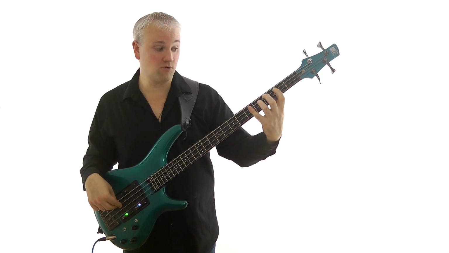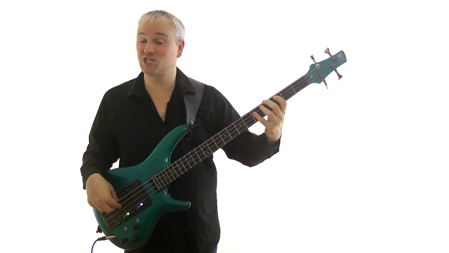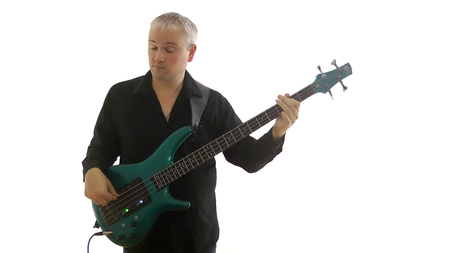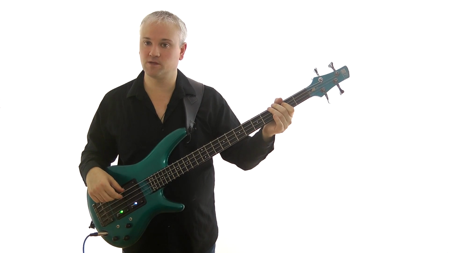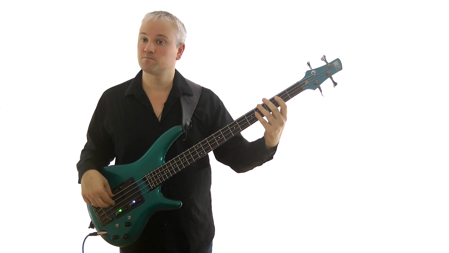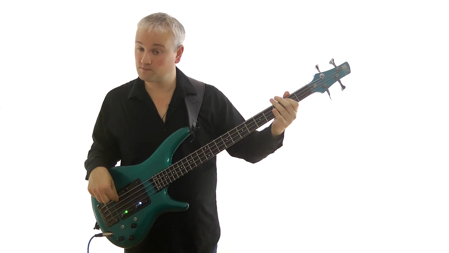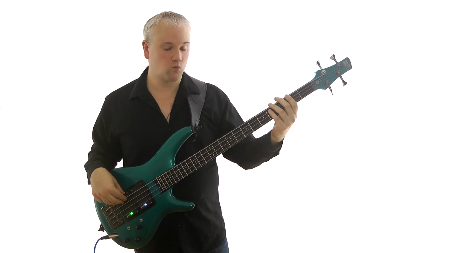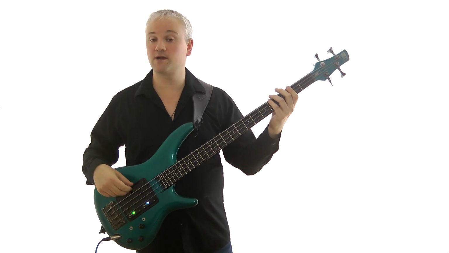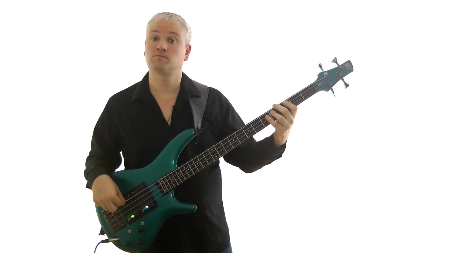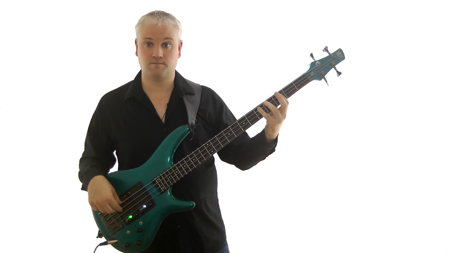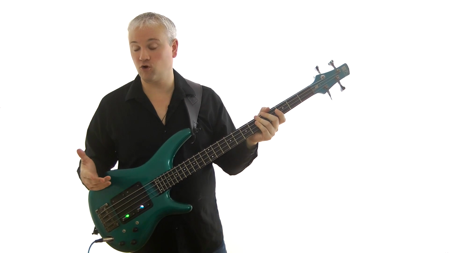So once again, we're just moving up and down those notes. B, C sharp, D, C sharp, B. But it's just a little bit of a different rhythm. And that's it. That's the whole riff. So slowly, 1, 2, 3, 4. And that's the whole riff.